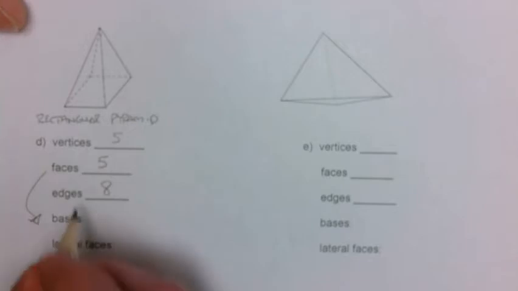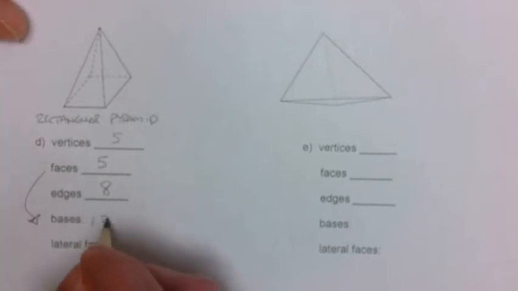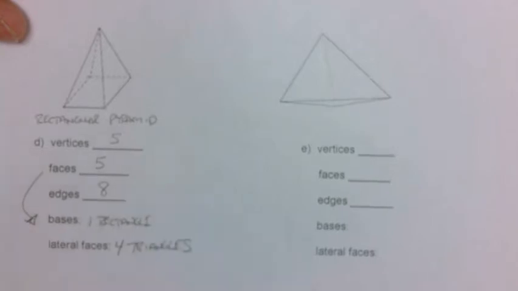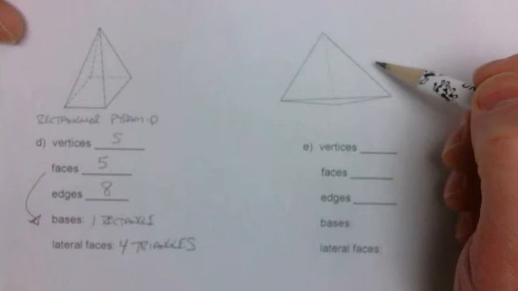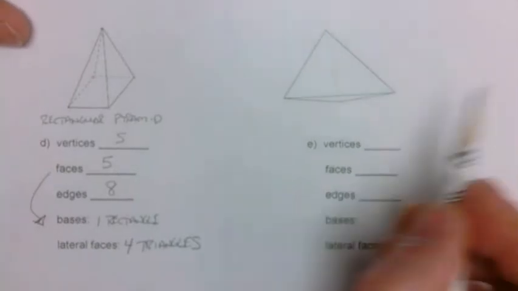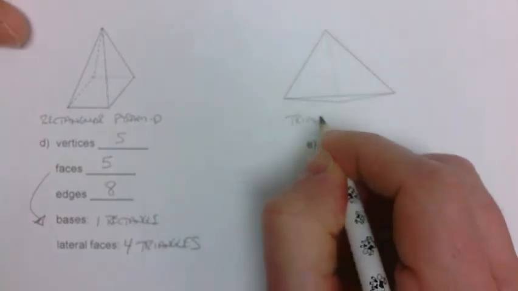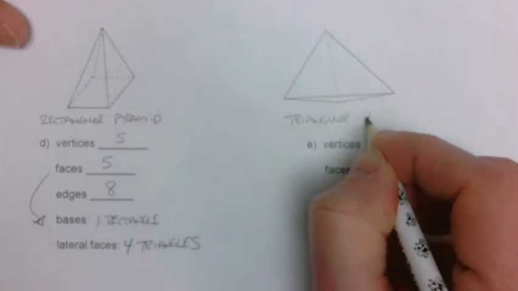For the faces again, we have one base that's a rectangle. And then for the other lateral faces, there are 4 triangles. And then that leads to this picture right here. Again, it's a pyramid. Its base shape is a triangle. So this is a triangular pyramid.